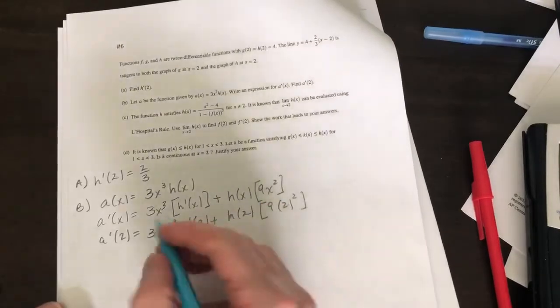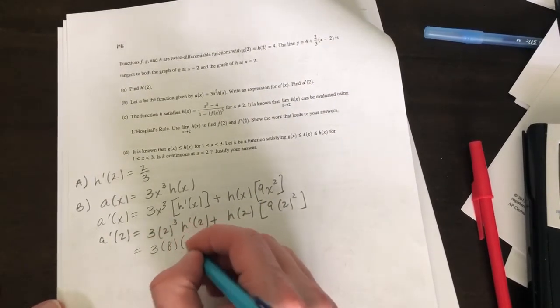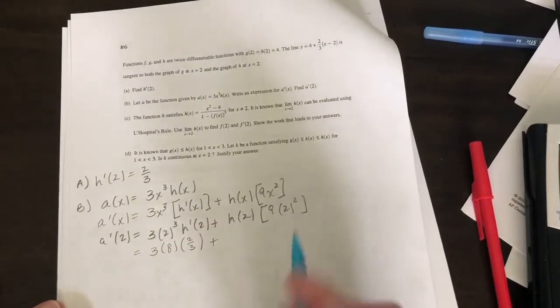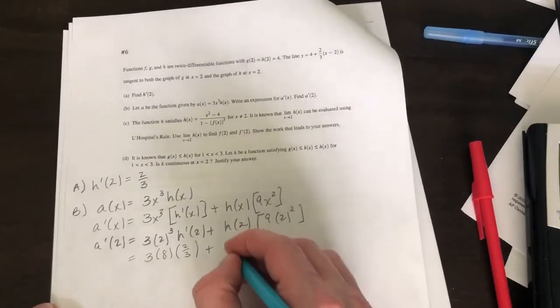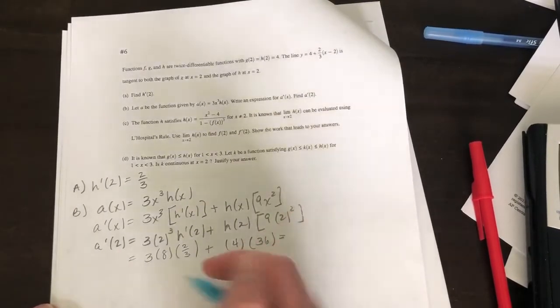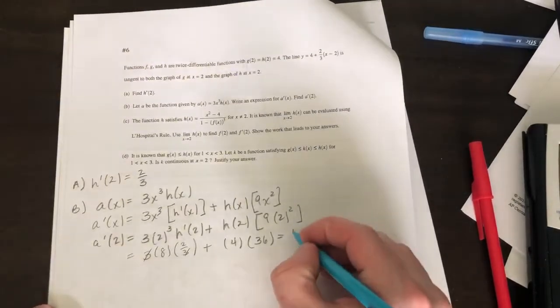Okay, so h prime of 2 is 2/3. H of 2 is 4 from the top of the problem. Okay, the 3's will cancel there. 16 plus 144 gives you 160.